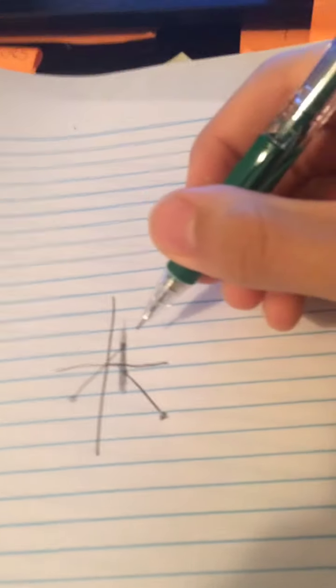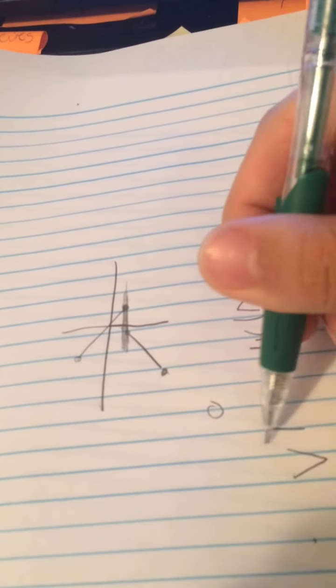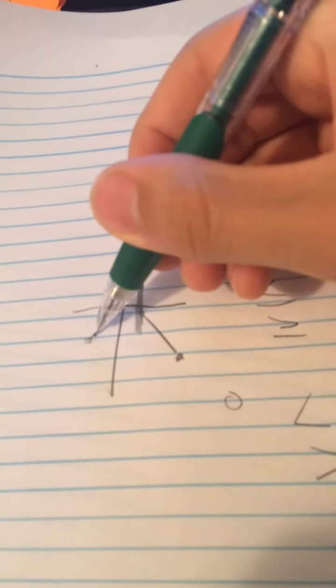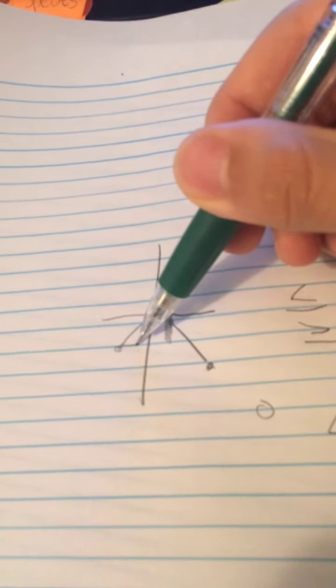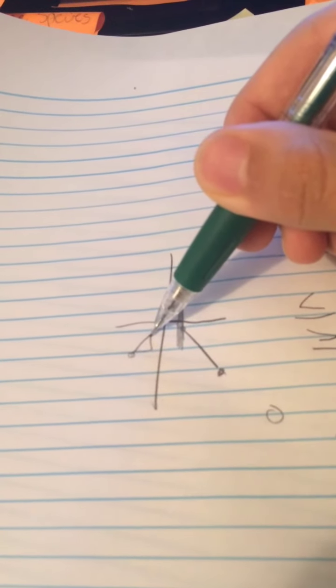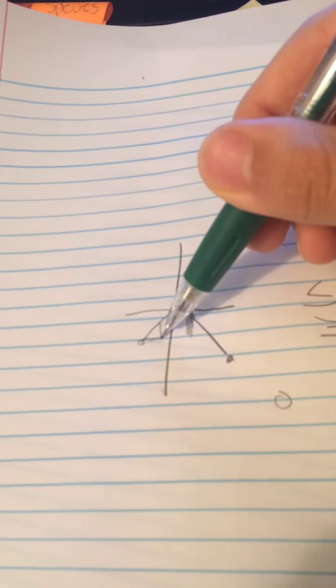If it's a closed circle, it's less than or equal to or greater than or equal to. And if it's an open circle, then it's just a regular inequality sign without the equal to. And basically you just gotta find the slope. When you want to find the slope, it's rise over run. So say it goes two up and then three right. That's gonna be positive because right is positive and up is also positive.